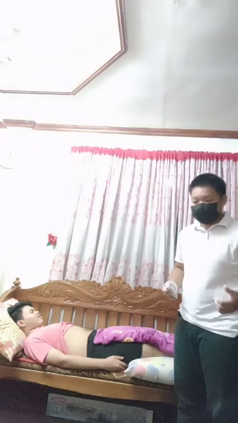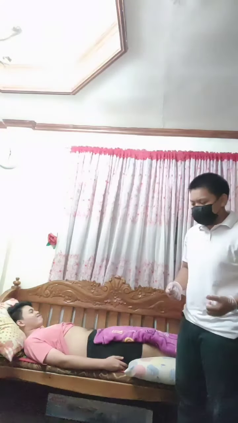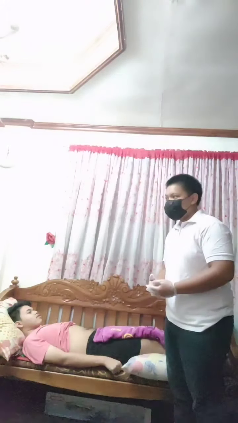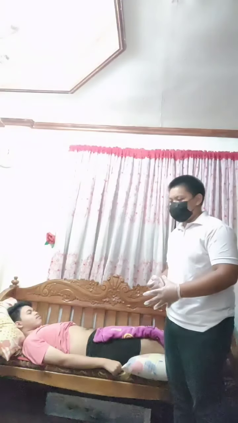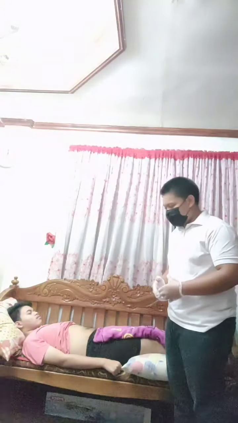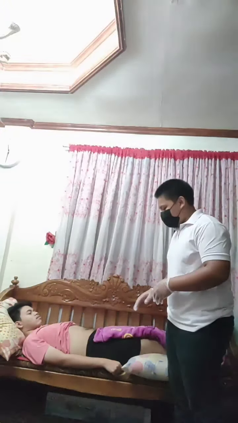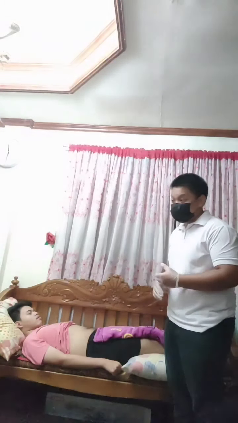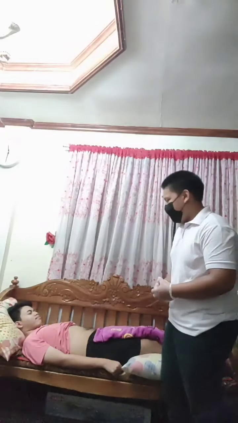So after that, we will now also percuss the liver to check its size, and that's it. The next thing that we will do is to perform light palpation of his abdomen and to check if there is any muscle tension or muscle weakness.